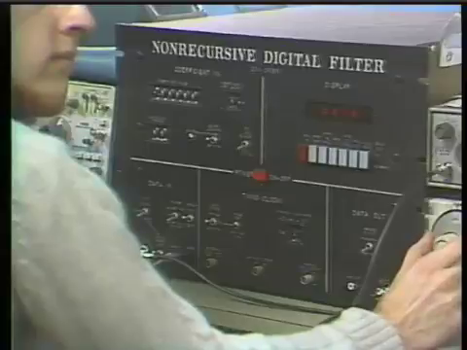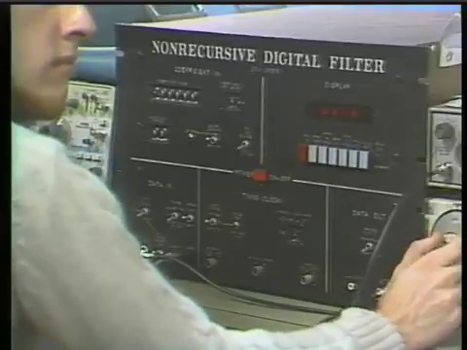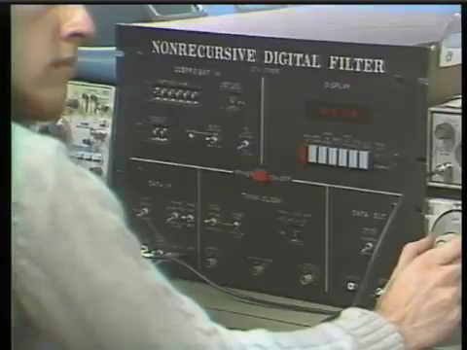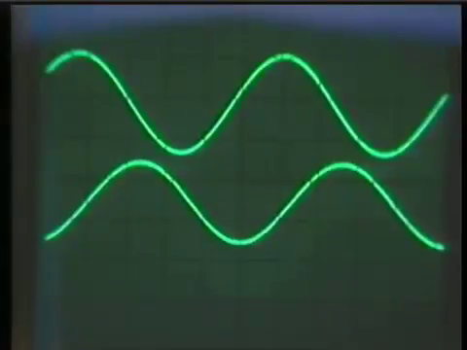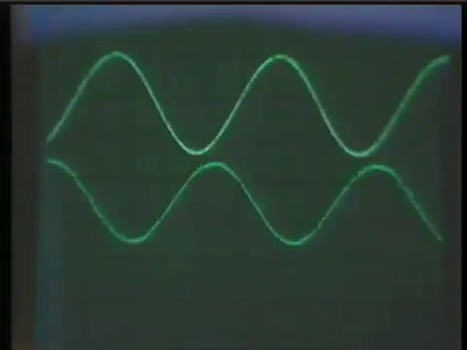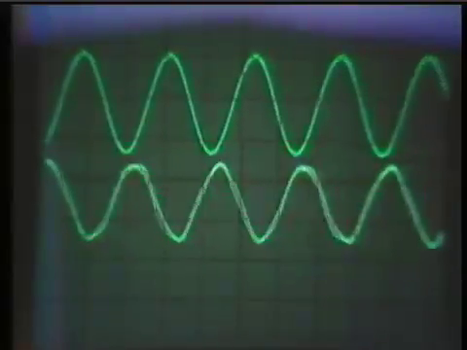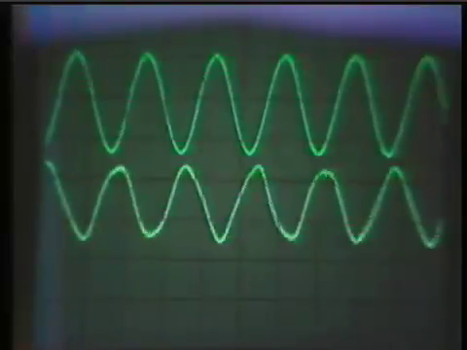To demonstrate the sampling and aliasing effect, we'll use a sinusoidal input, and so on the oscilloscope what we have are two traces. The top trace is the input sinusoid, and the bottom trace is the output sinusoid. We expect that as the input sinusoidal frequency is increased, the output sinusoidal frequency will likewise increase until we get into the vicinity of half the sampling frequency.